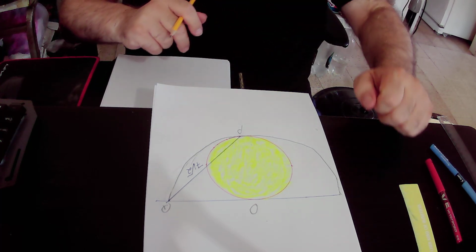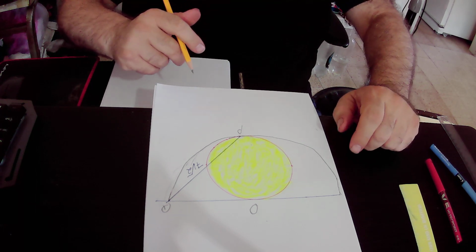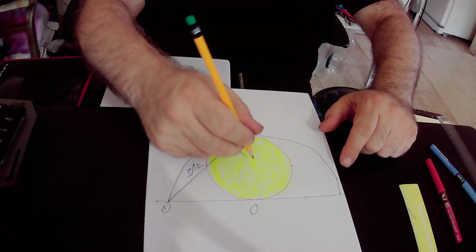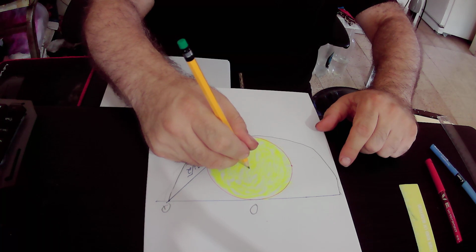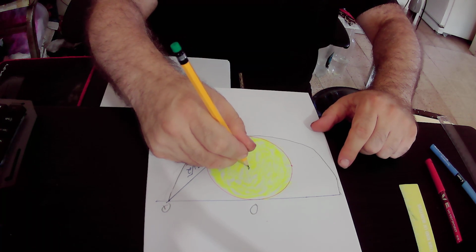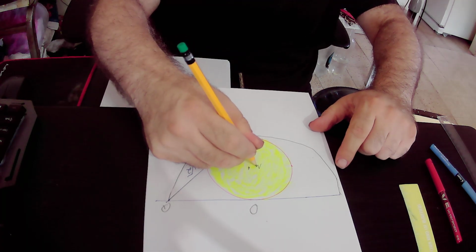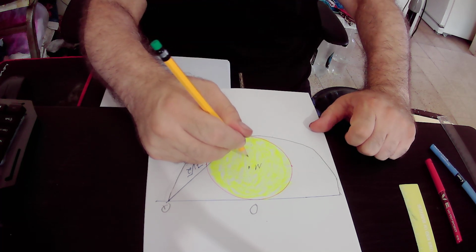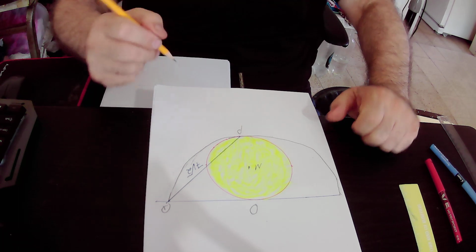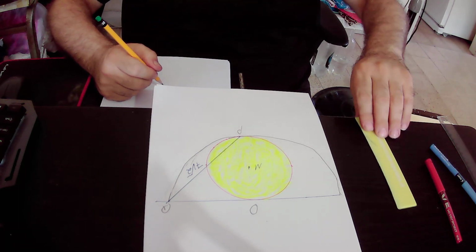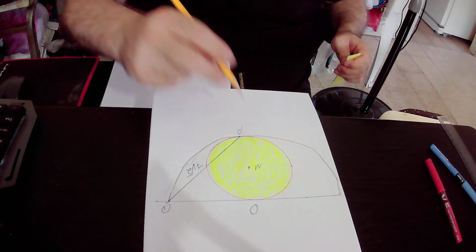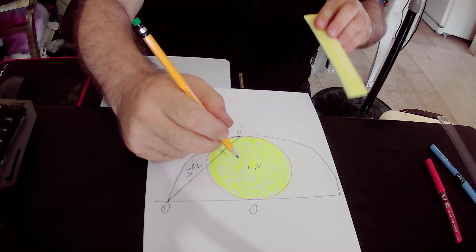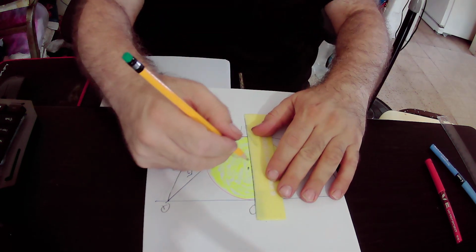Let's define the center of the yellow circle as M. So point M is the center of the yellow circle, and let's connect points M and O together by a straight line.